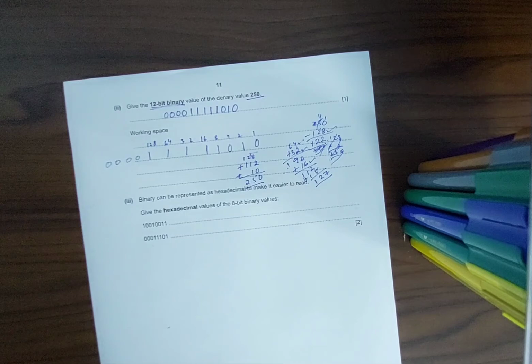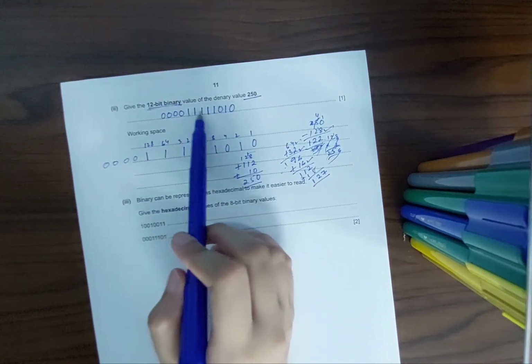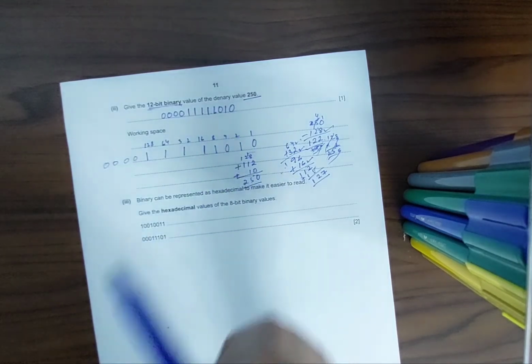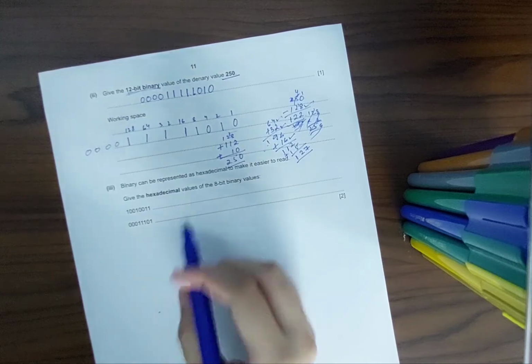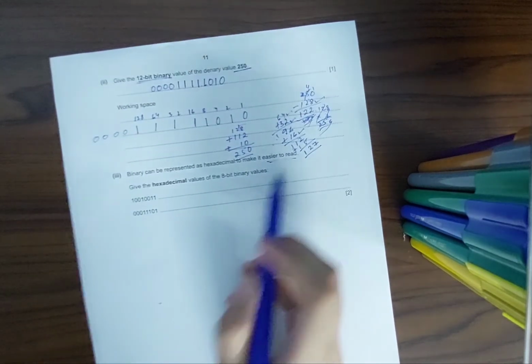I hope this is pretty much clear. So you always must have the leading zeros over here, then 5 ones, and then 0 and 1, 0. Fine. Then binary can be represented as hexadecimal to make it easier to read, of course.